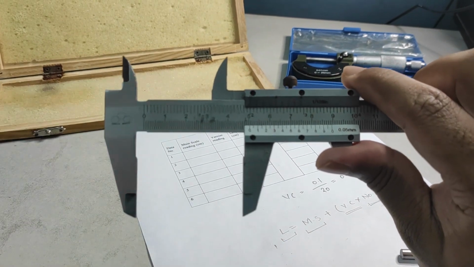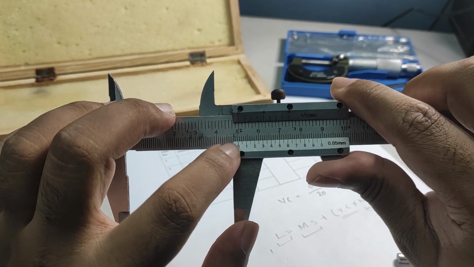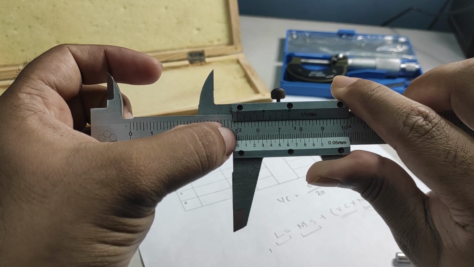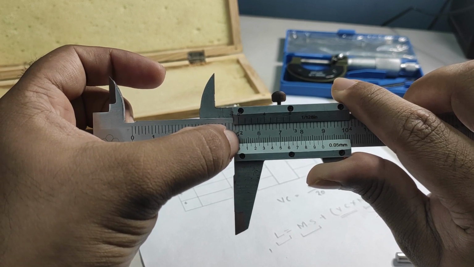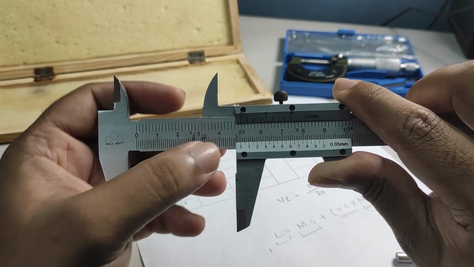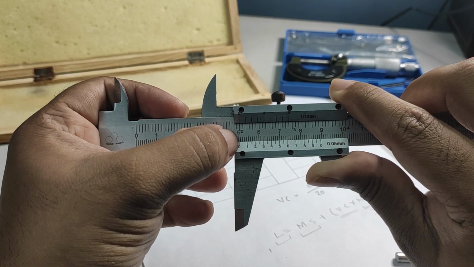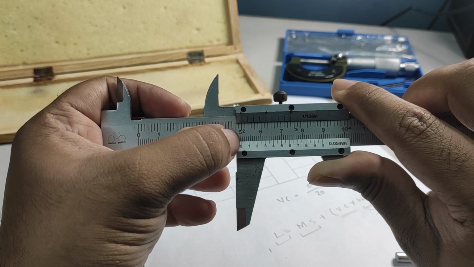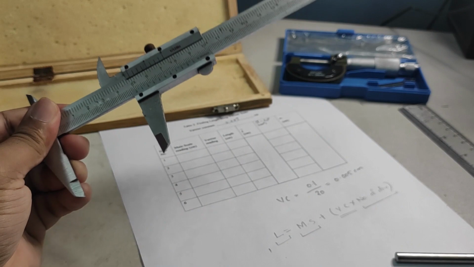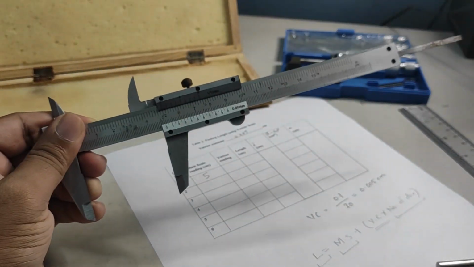To find the main scale reading, we will consider this 0 as the reference point. As you can see, the 0 slightly crosses 5 centimeters but does not get onto 5.1 centimeters. So we cannot consider 5.1 centimeters for the main scale reading. We will take the value that is before 0, not after 0. So for the main scale reading, we will get 5 centimeters. Over here, we write the main scale reading as 5 centimeters.